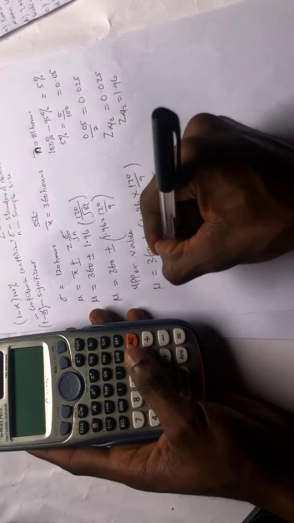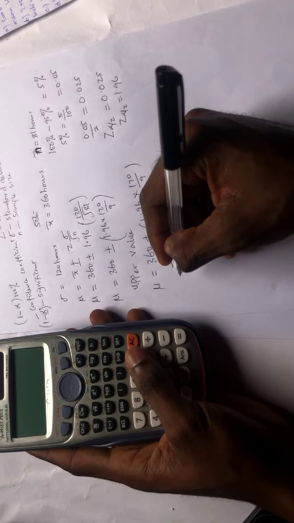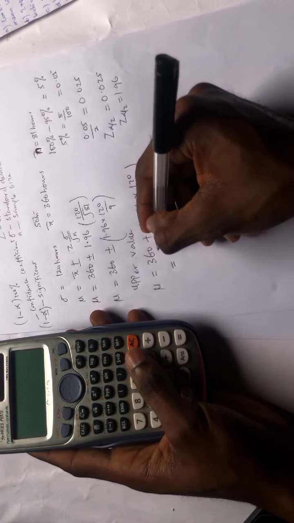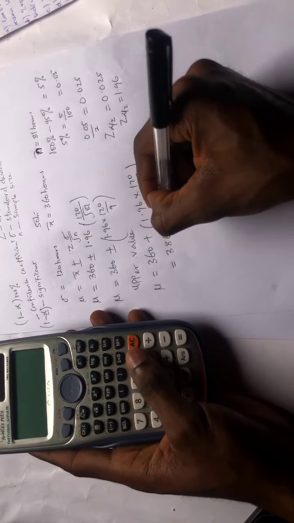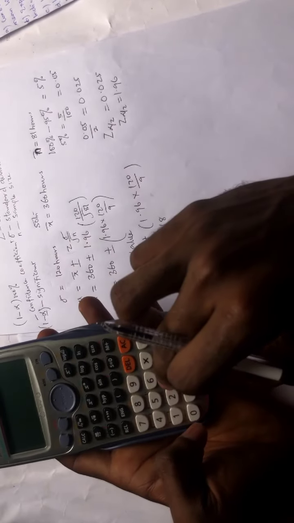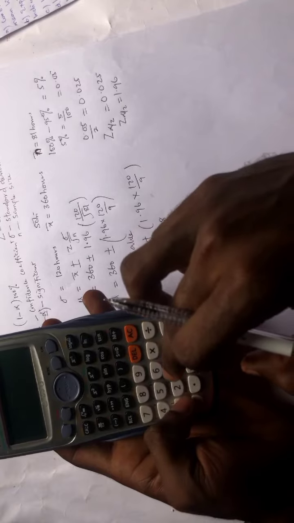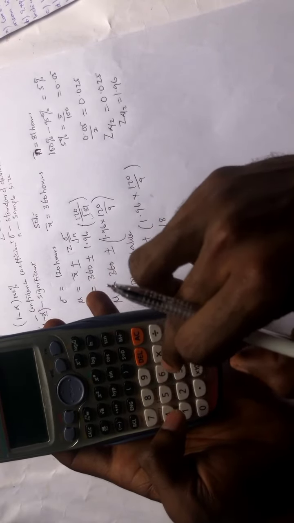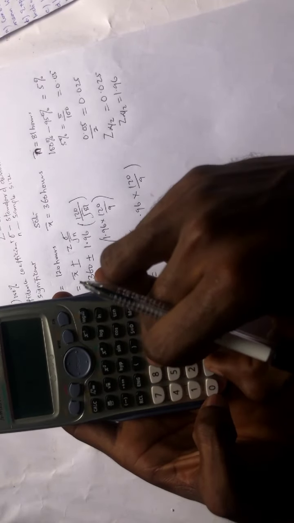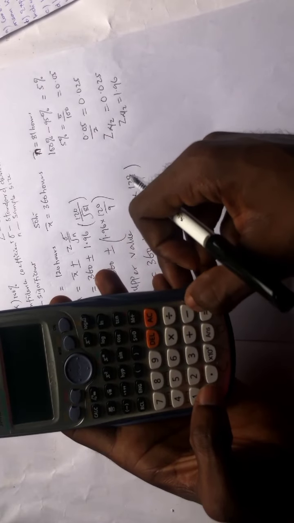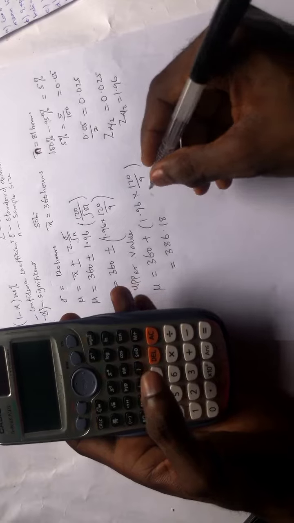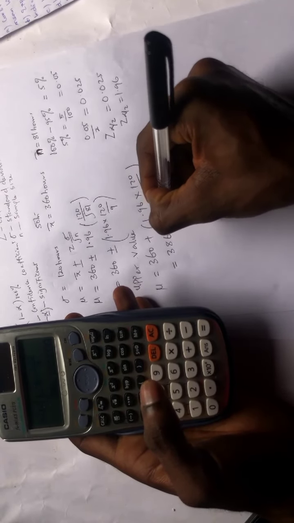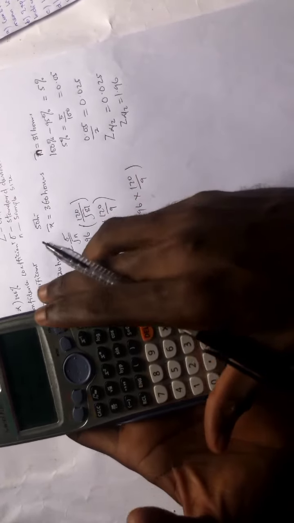Now if you press that in your calculator, I believe you should be having 386.13 from my calculator here.